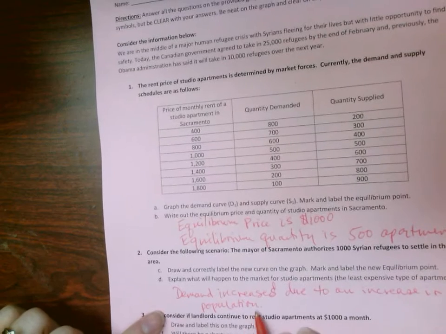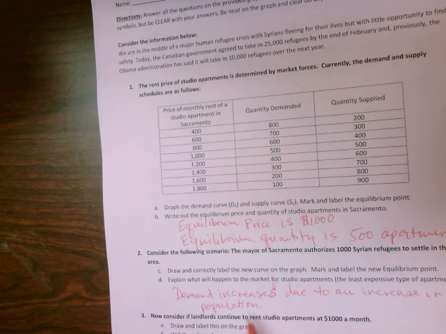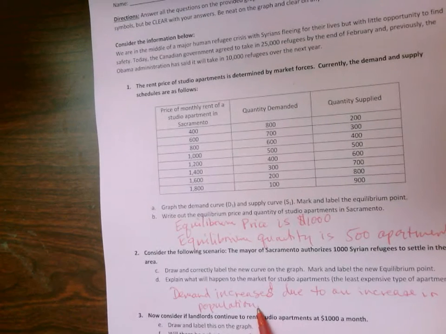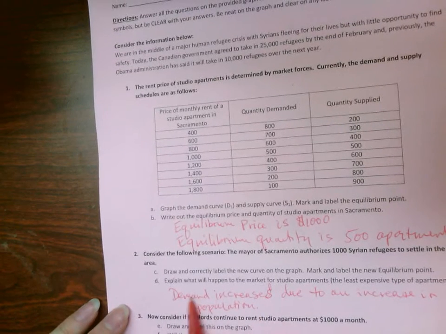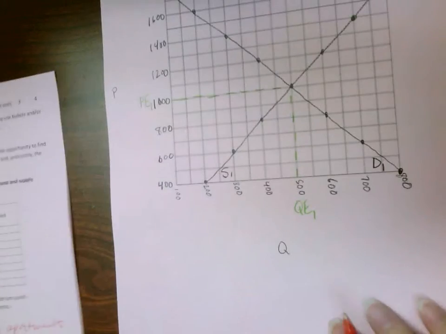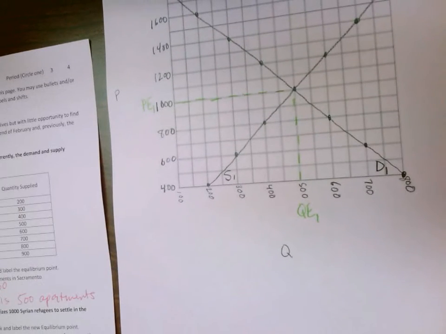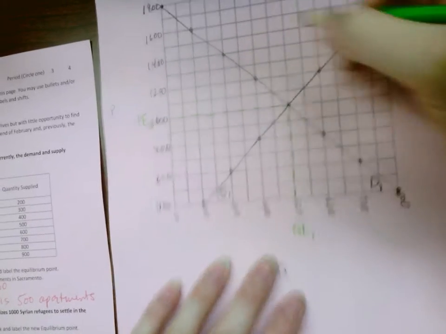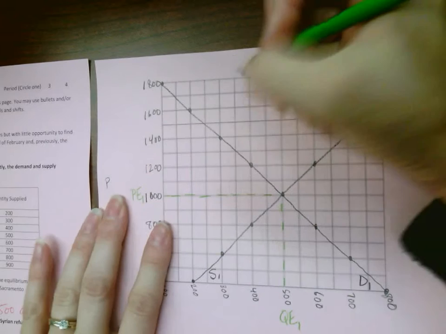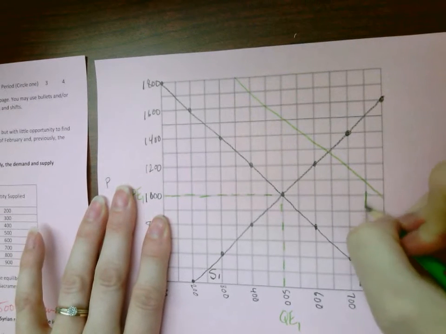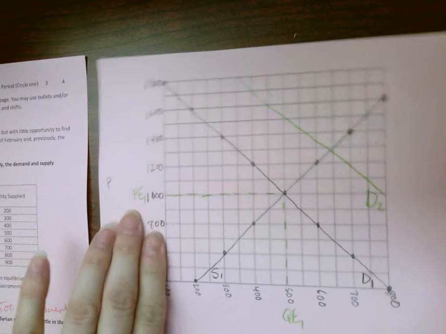If you haven't been practicing memorizing your determinants of supply and your determinants of demand, this part is going to be a little more difficult. You might be able to get this, but this one might be difficult for you. So, increase in demand. I'm going to do green for increase. D2.